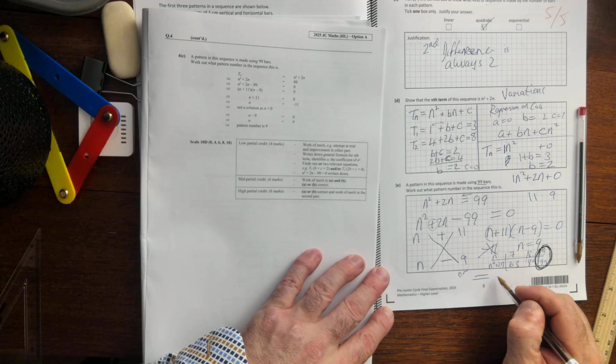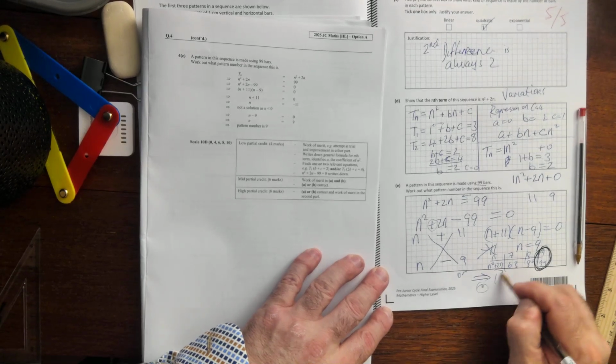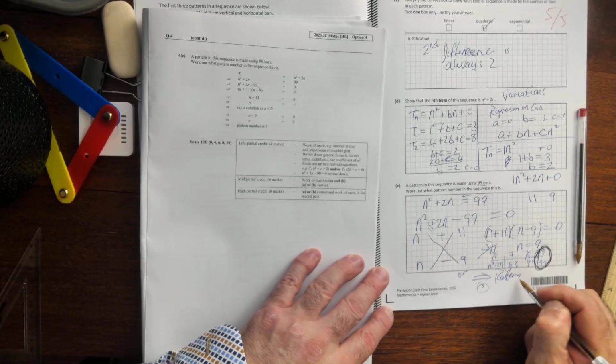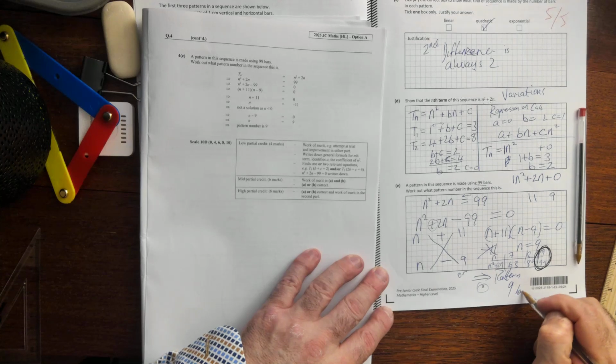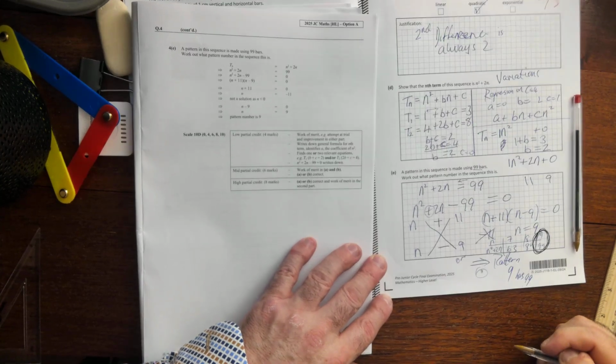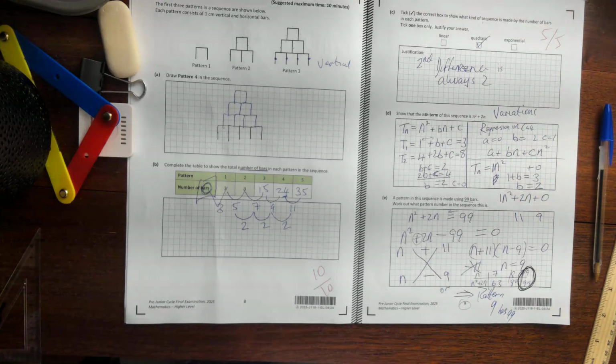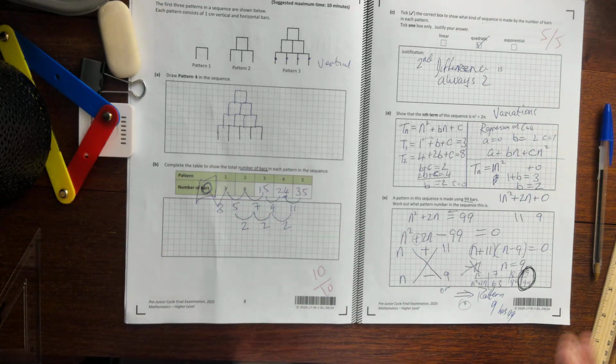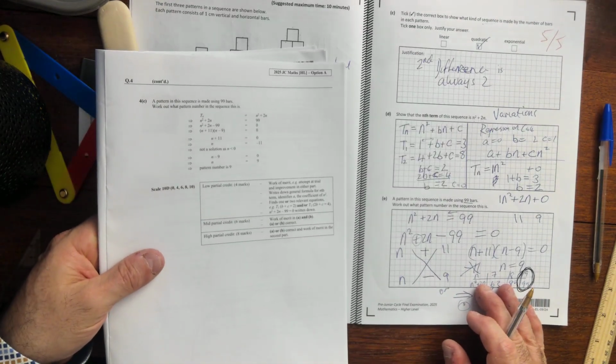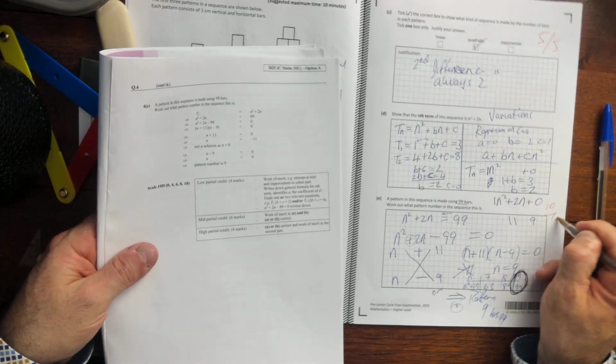So that's something we'll add on. Look, it's on page 9, that's a fluke. Pattern 9 has 99. So that's something for me to remember the next time we're correcting it, to bring it out and say that. But I'm still giving us full marks, right? So we've 10 out of 10 for that.